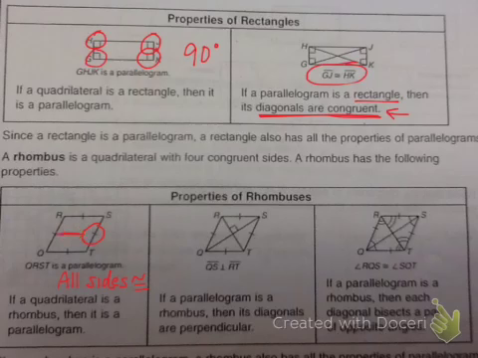And the next thing about the rhombus is that its diagonals are perpendicular, or 90 degrees. That's important because we're probably going to be setting something equal to 90 when we see a rhombus. And the last thing is we recognize that the diagonal bisects the opposite angles. Okay, we'll talk more about that tomorrow.